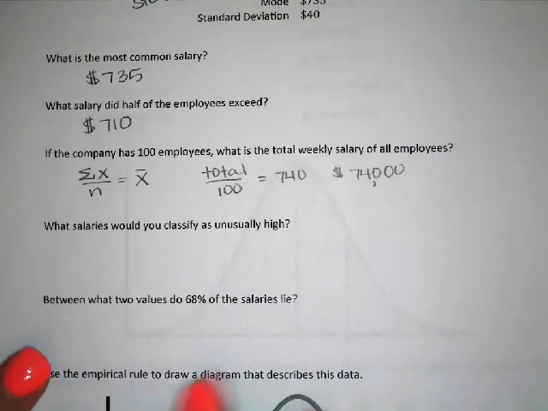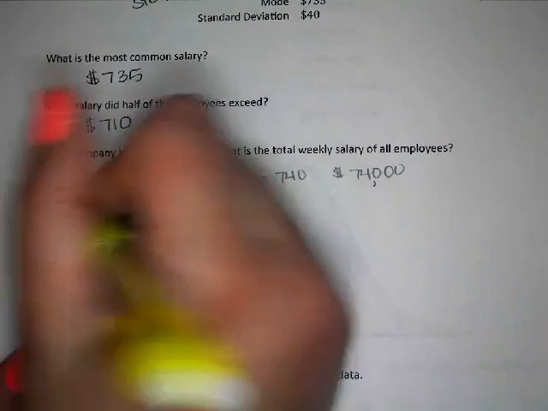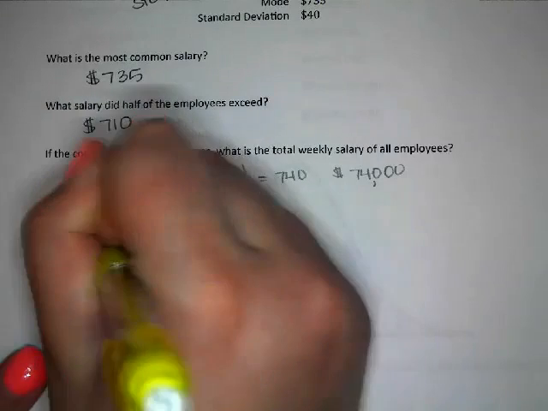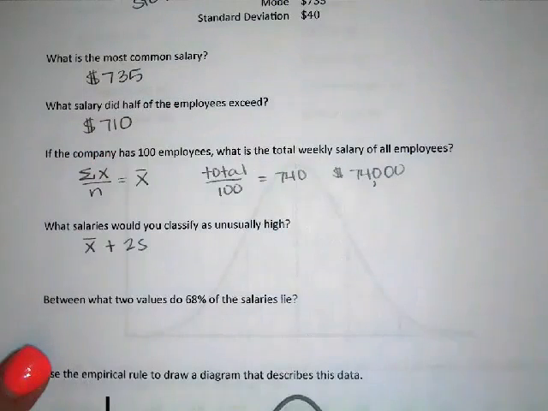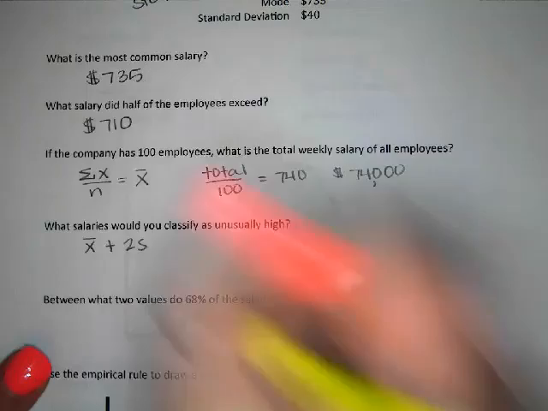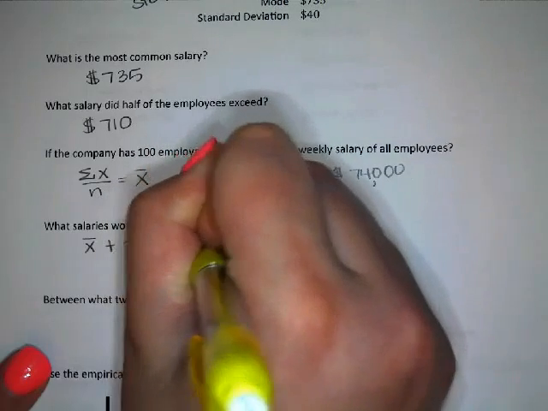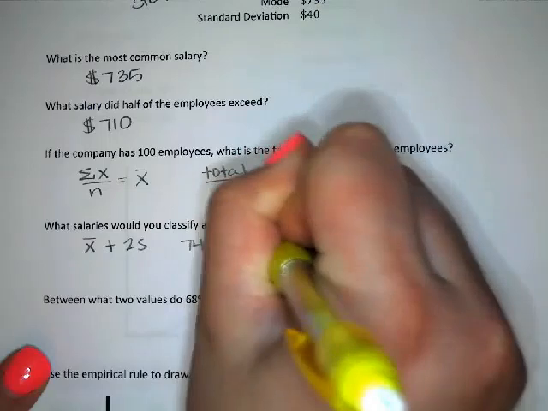What salaries would you classify as unusually high? This is where we can use that range rule of thumb. Unusually high salaries would be the mean plus 2 standard deviations. Anything above that would be considered an outlier. And so that's 740 plus 2 standard deviations.